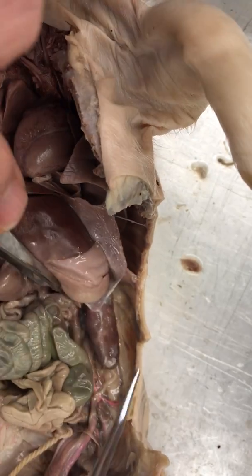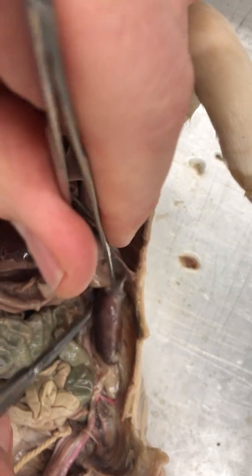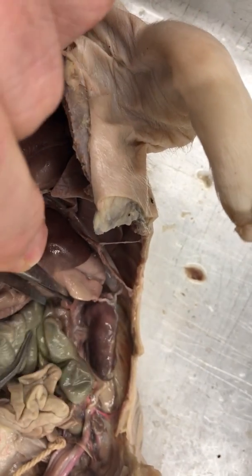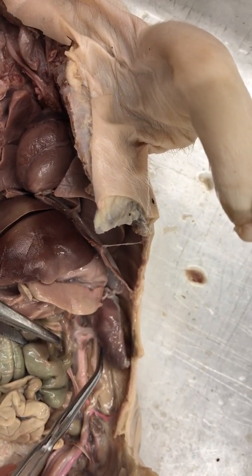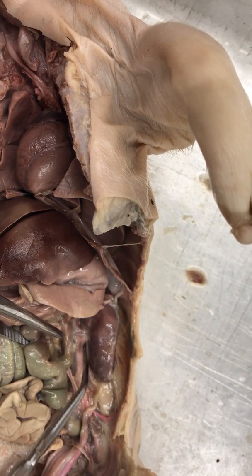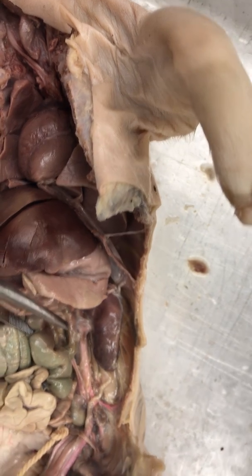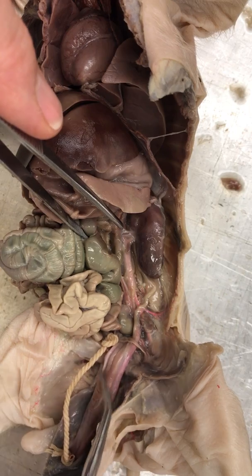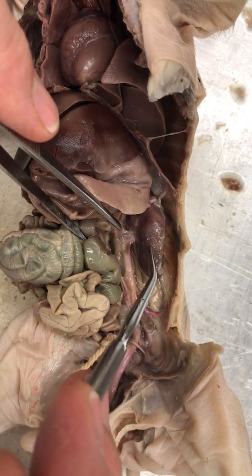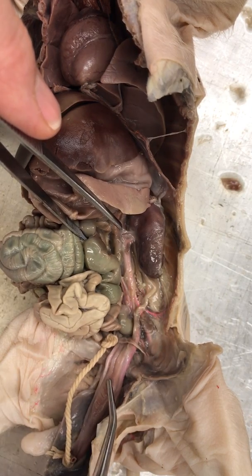So let's flip it over here and look at the one that I've already pulled out for the most part. Retroperitoneal. So it's outside the peritoneum. Okay. So right now you can see coming from the kidney we have this squiggly tube. So that's connected to the bladder. There's our urinary bladder right there. Okay, so this is called a ureter. So that takes the urine that's produced here in the kidney to the bladder over here.